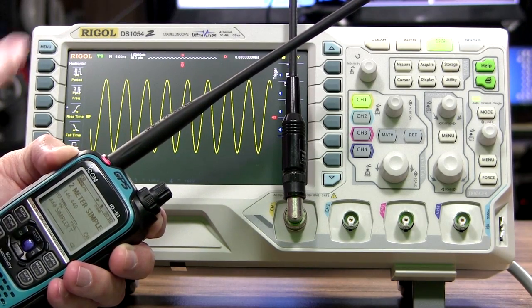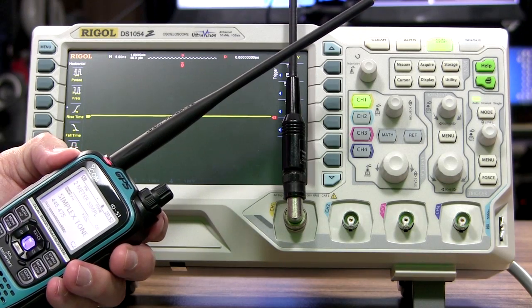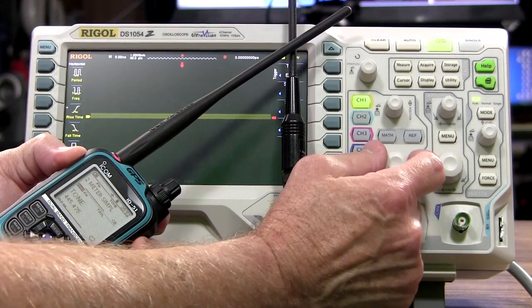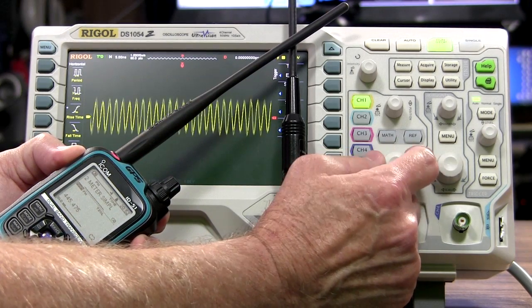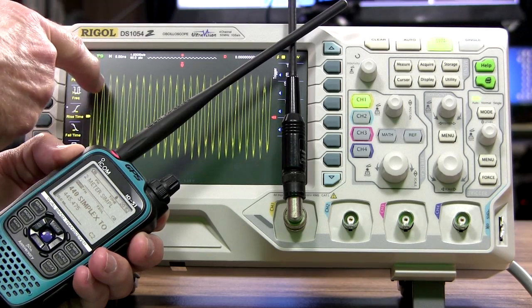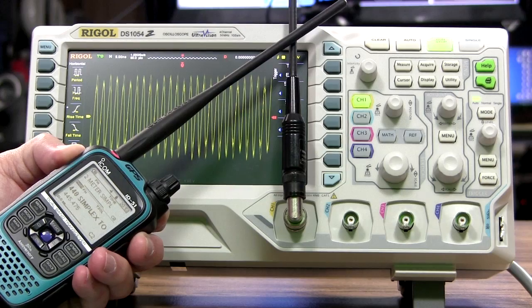All right, that's VHF. Let's go up to UHF and take a look at it. There's a UHF signal right there. We'll have to increase the gain on the scope to be able to see it. You notice there's a lot more waves here. They're a lot closer together. Yeah, it's a lot weaker.